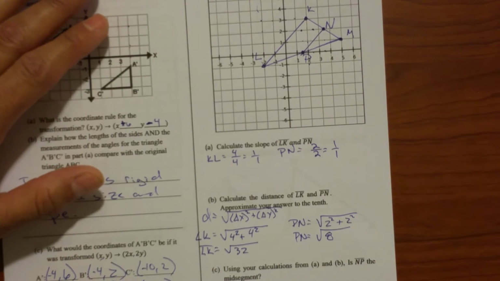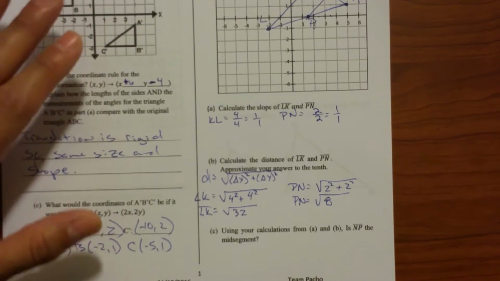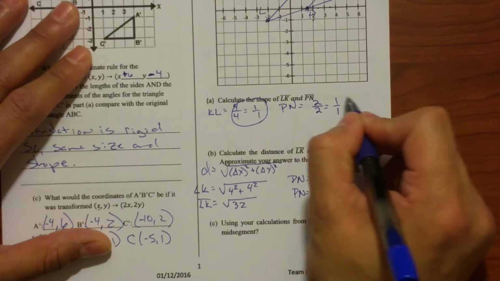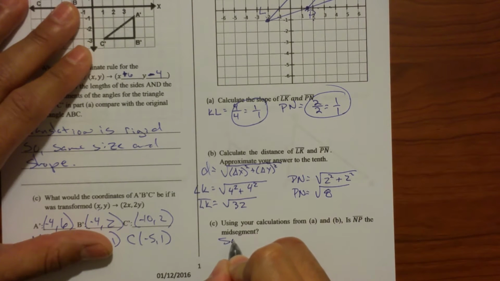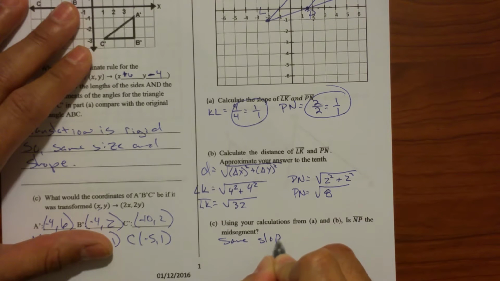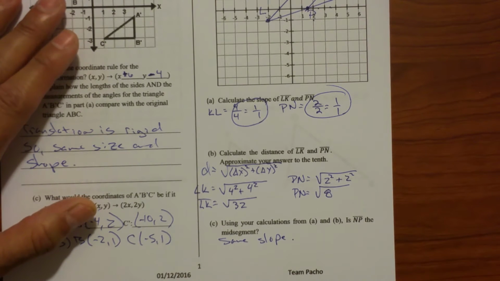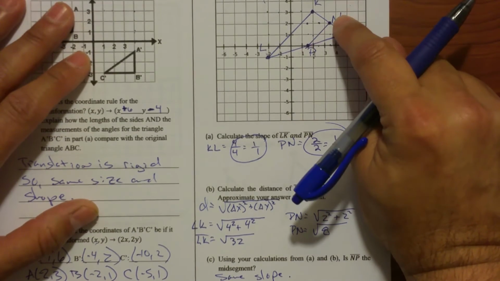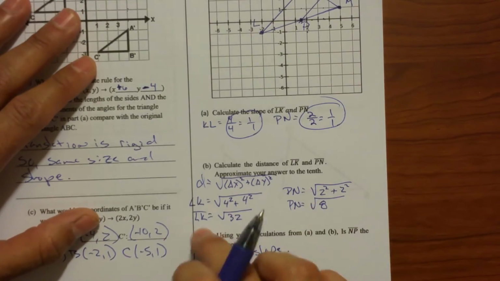Using calculations from A and B, is NP the mid segment? So now let's take a look at part A. For it to be the mid segment, they have to be parallel, and parallel lines have the same slope. So same slope, that's half of it. And the other half is that PN needs to be half of LK, but I have radicals here, so this has to be half of that.